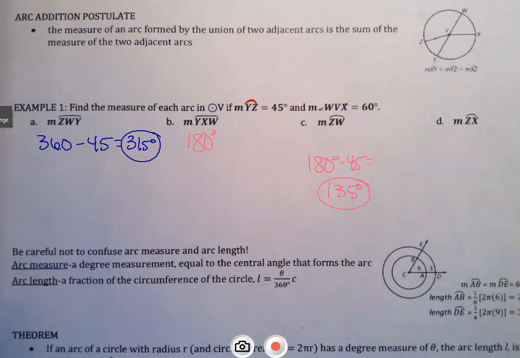All right, Lucas, we're back to you then for the measure of arc ZX. So this one's tricky. Which way does ZX go? It can go Z to X this way if we go up from Z, or we could go down from Z. Which one is it? We know by how it's named.